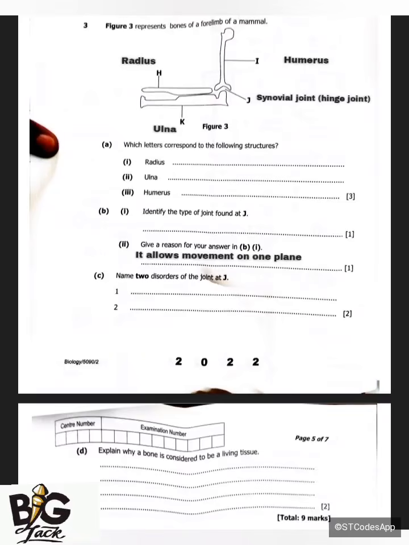Then question C is saying name two disorders of the joint at J. So J is the joint. The disorders that J is likely to be affected by: the first one I'm going to say is bone dislocation, followed by gout. So that one is the last one.